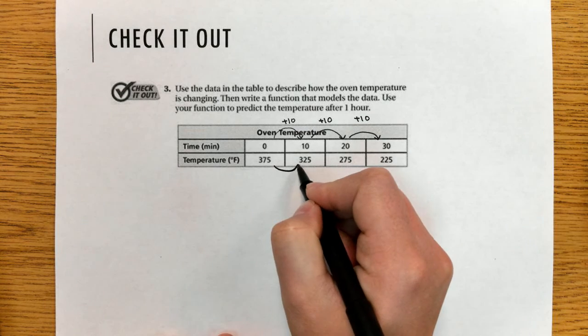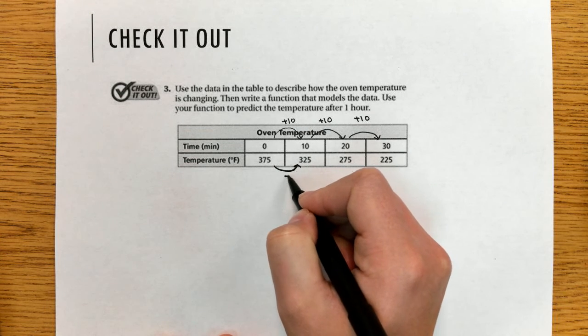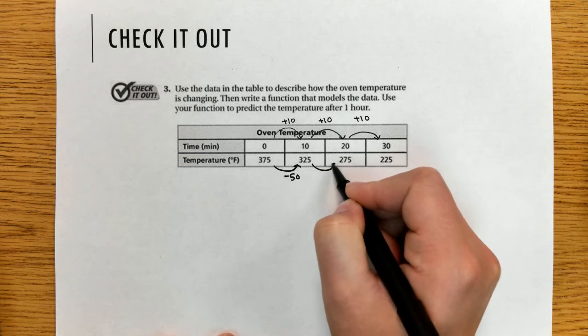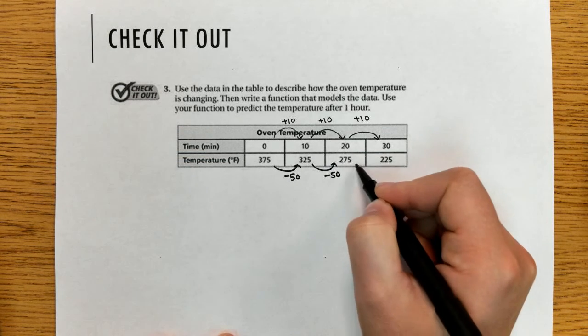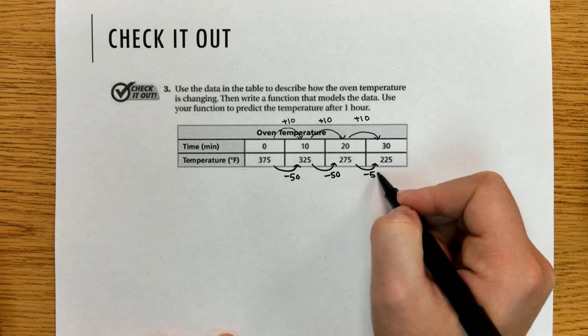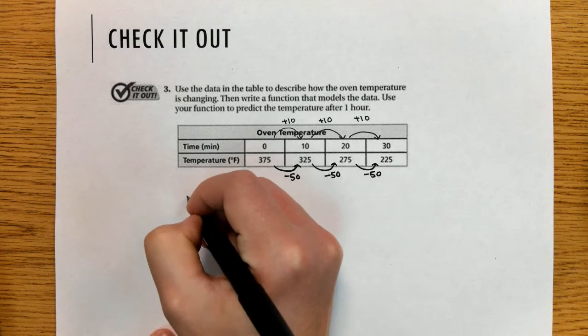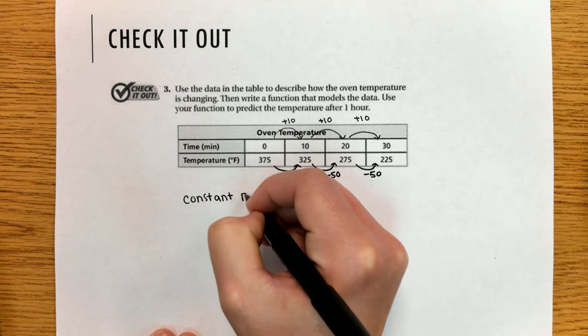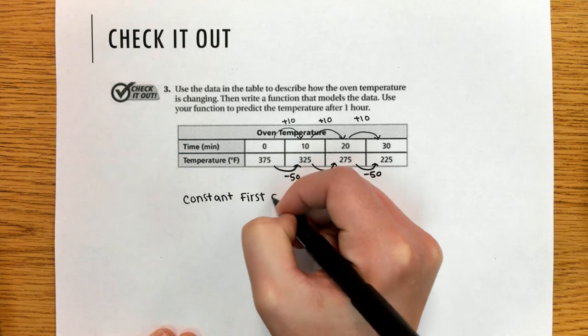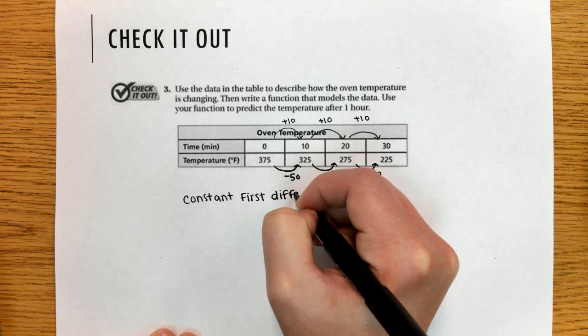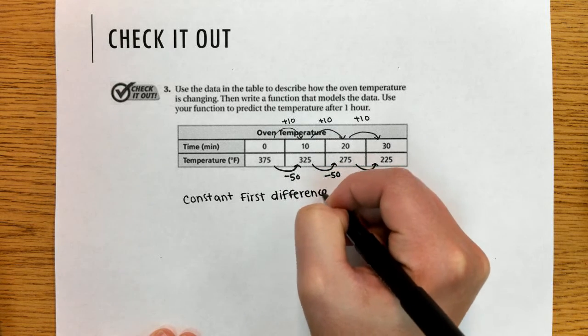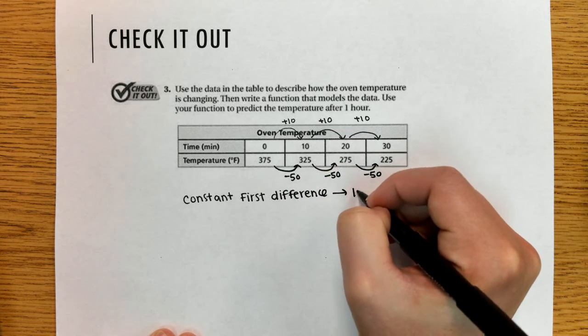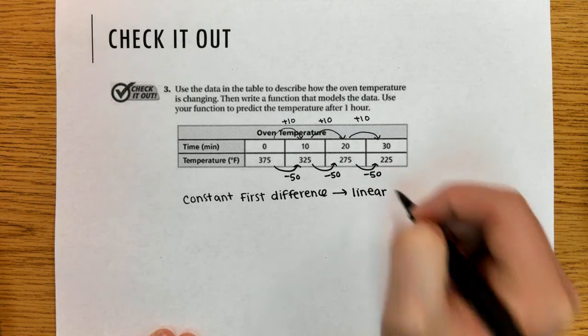So I have a constant first difference. So I'm subtracting 50 each time. So we have a constant first difference. So this means this is going to be linear.